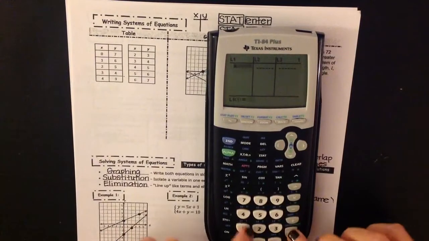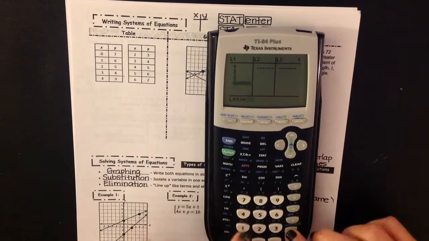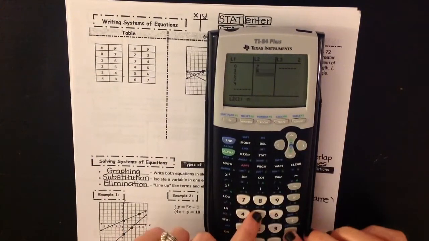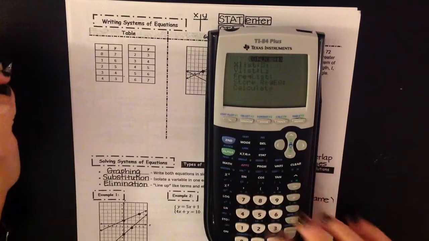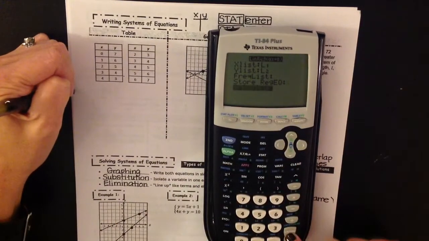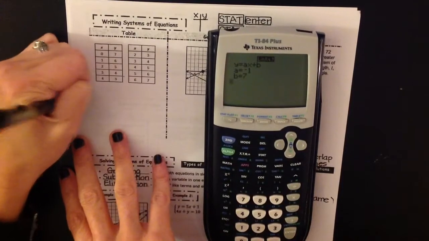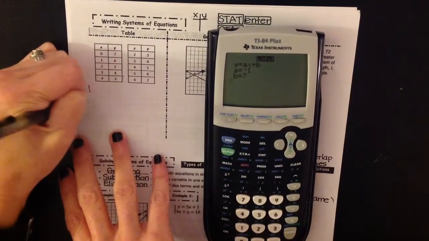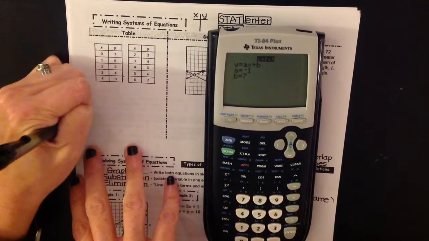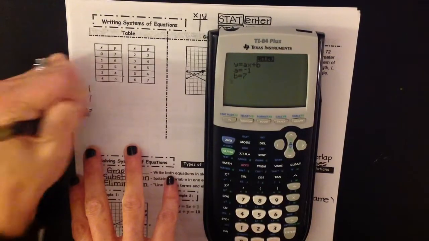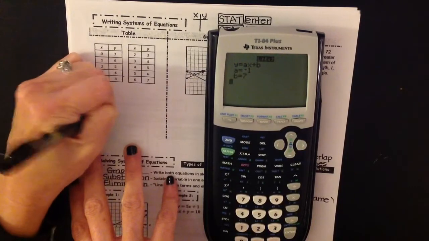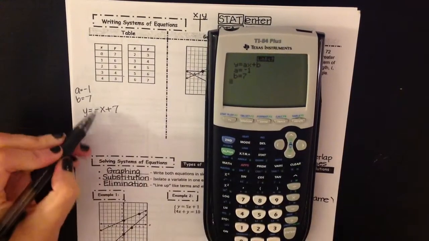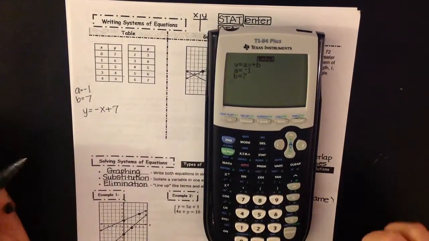So I'm going to go 0, 1, 2, 3, 4, 7, 6, 5, 4, 3, stat over 4, and A is equal to -1, B is equal to 7. So my first equation is going to be y equals negative x plus 7. Notice I didn't write my 1, I just wrote the negative to show that it was a -1.